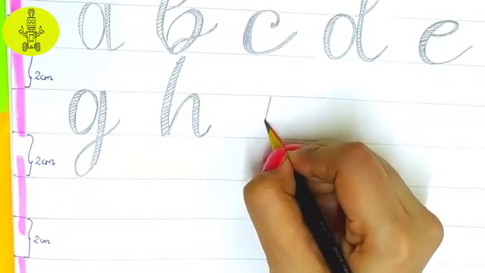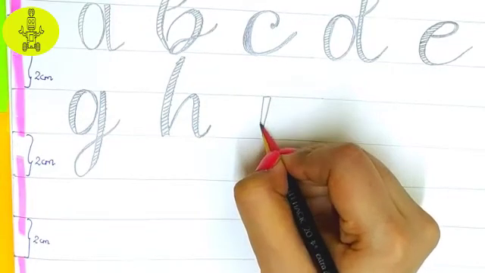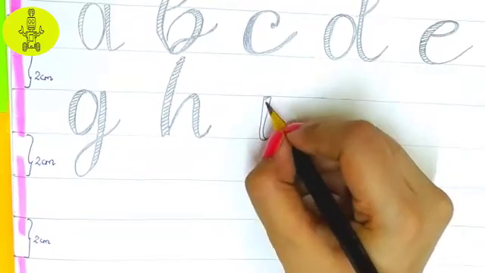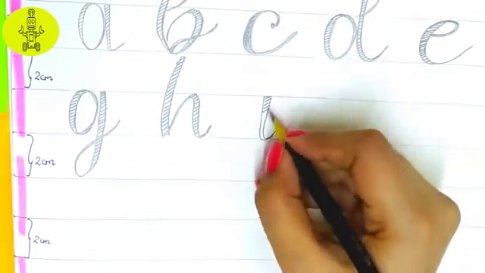Now after h it is i. So with a downward stroke, it's like that, and just fill the strokes.